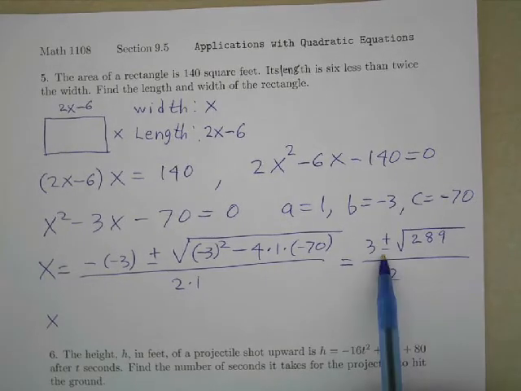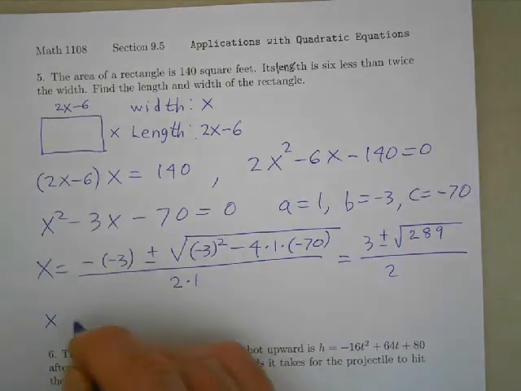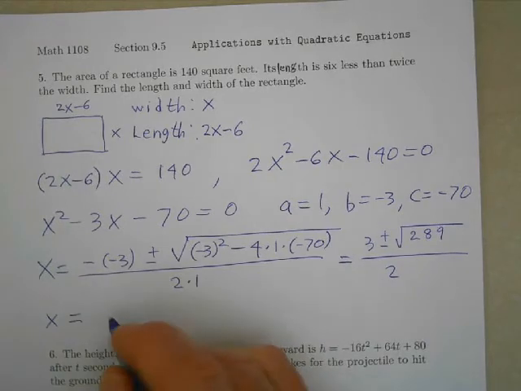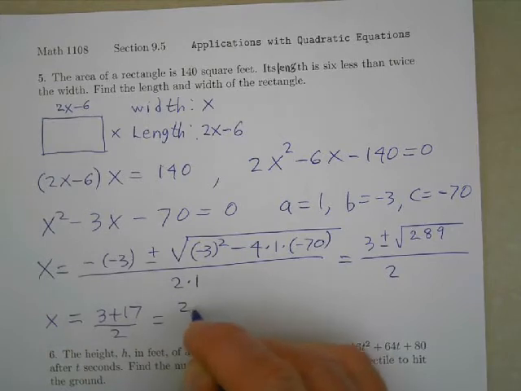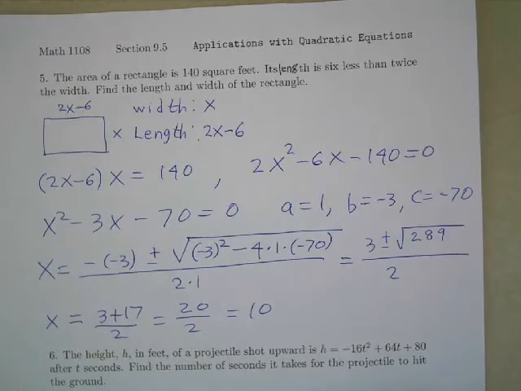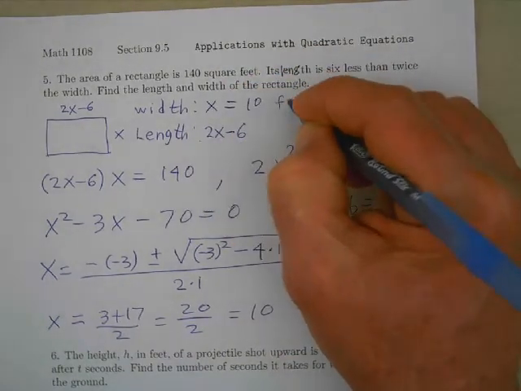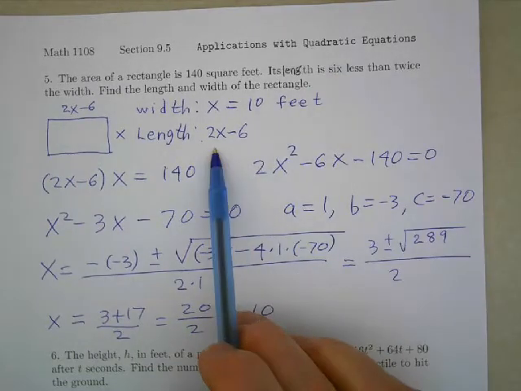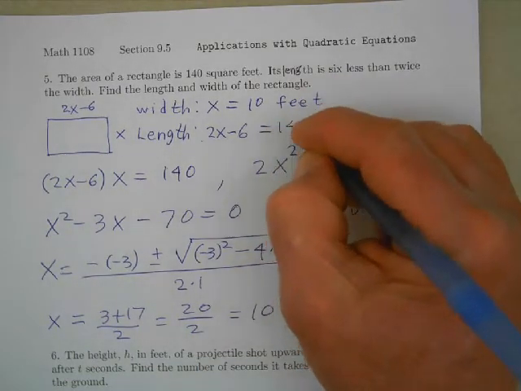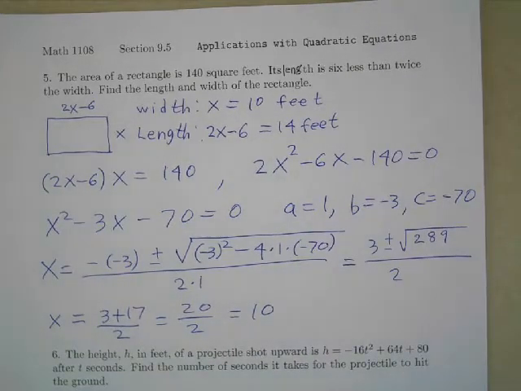And we want the solution that's positive because the other solution, being negative, does not make sense in the context of this problem. So the solution that we want is x equals 3 plus 17 over 2, or 20 over 2, or 10. So the width of the rectangle is 10 feet, and the length, 2 times 10 minus 6, is 14 feet. And you can verify that the area is 140 square feet.